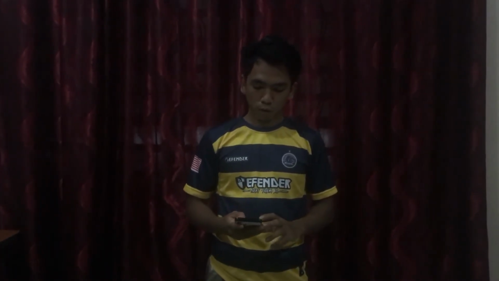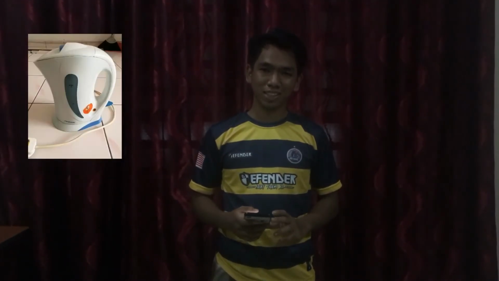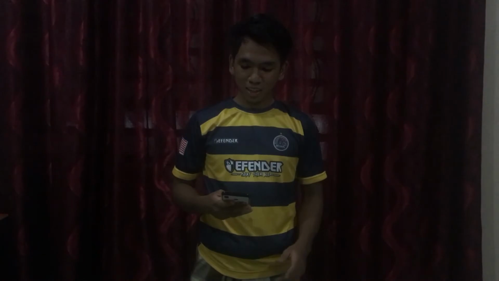Okay, for our project, I will talk about polymer in plastic that we use in the kettle, the plastic kettle. In this project, we decided to use a plastic kettle as one of our project materials, which is one of the household materials.